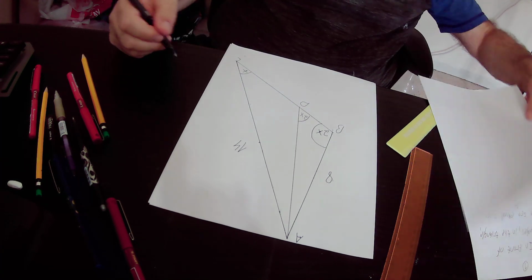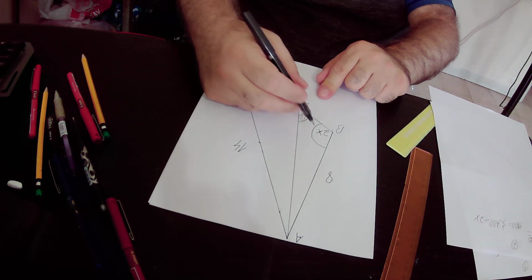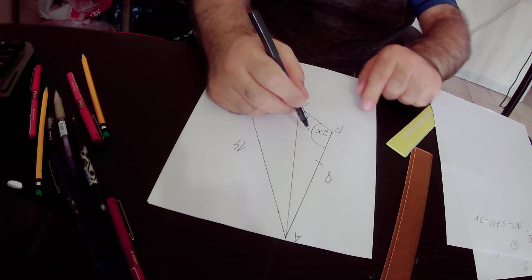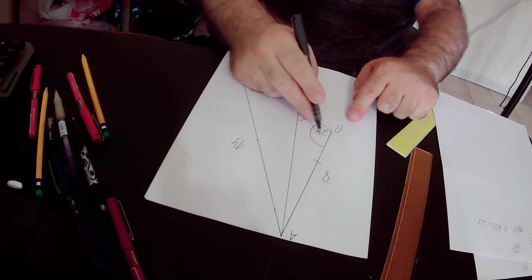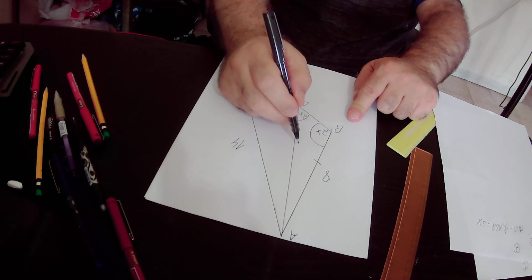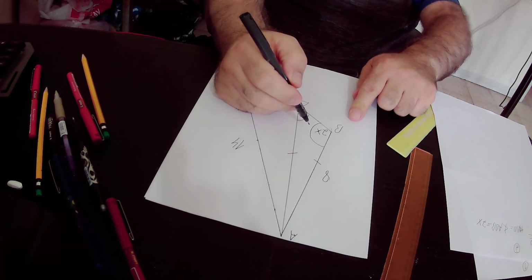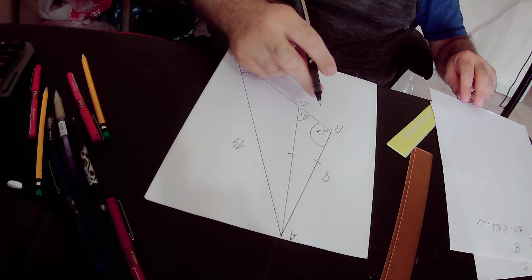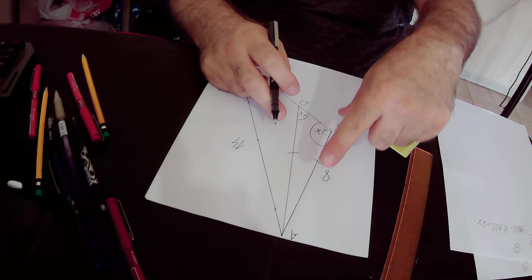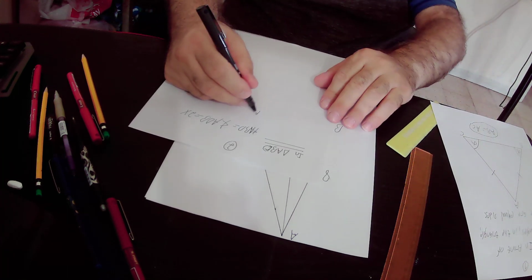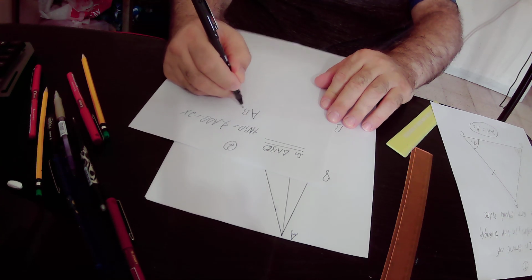In front of this angle 2x we have side AB of triangle ABD, and in front of this angle 2x we have side AD. So according to rule number 1, AB equals AD.